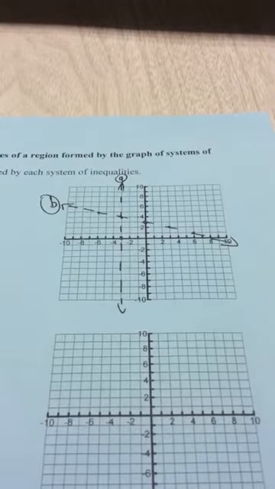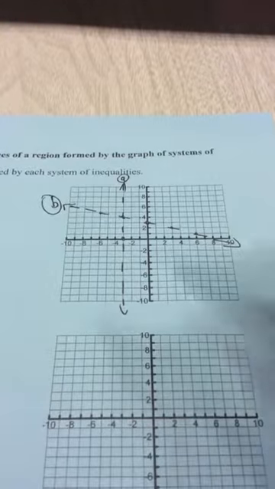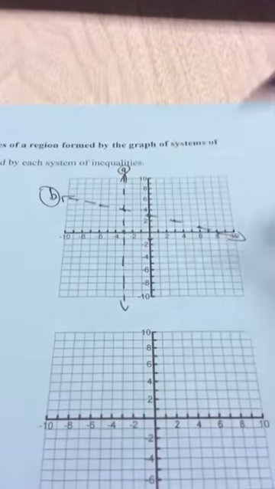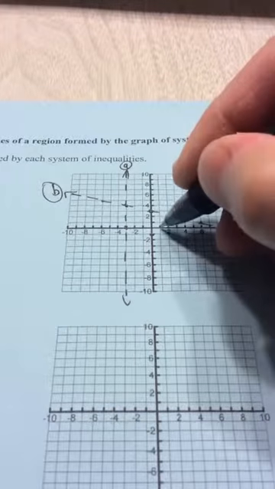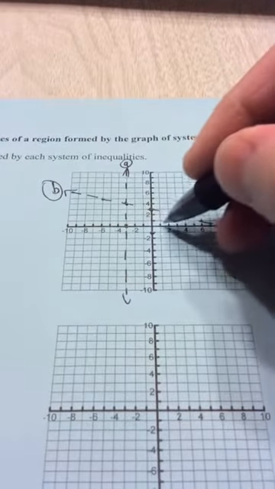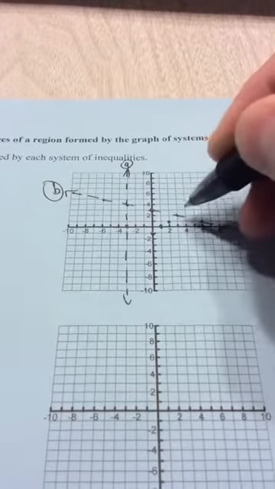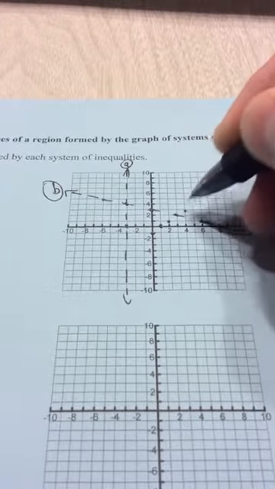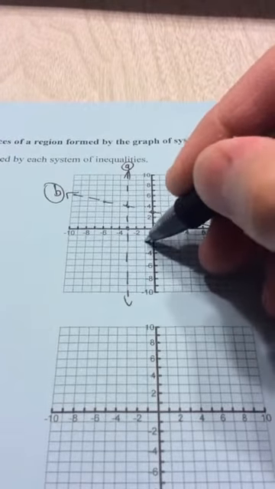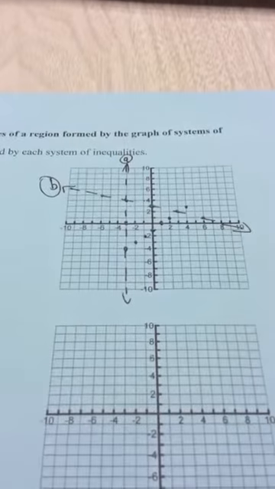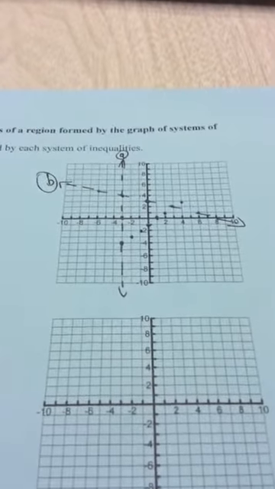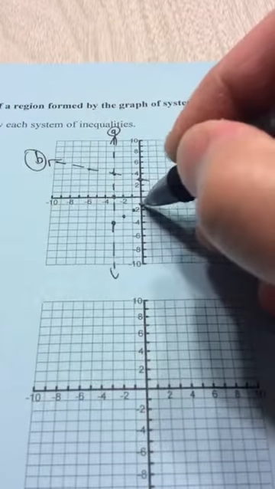Finally, y is greater than x minus 1. So down here at x minus 1, that's -1 actually, and the slope is +1, so we're going to go up 1 over 1, up 1 over 1, and so on. We could also go down 1 over 1 this way, and you can see about where they're going to intersect. That is going to be another dashed line.